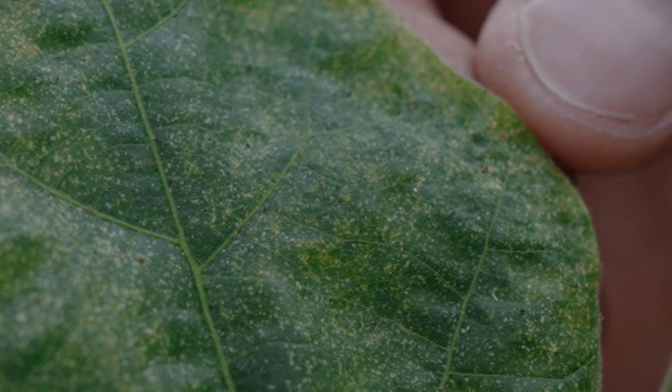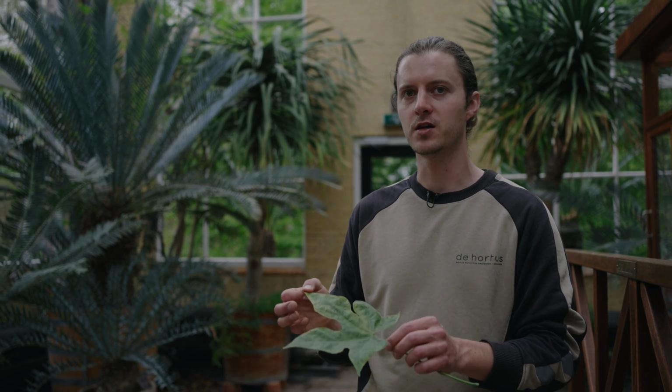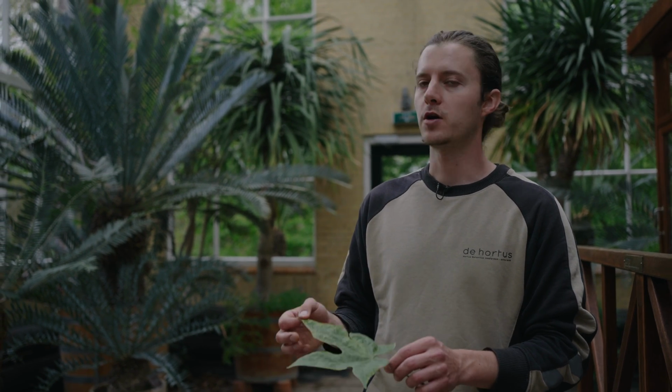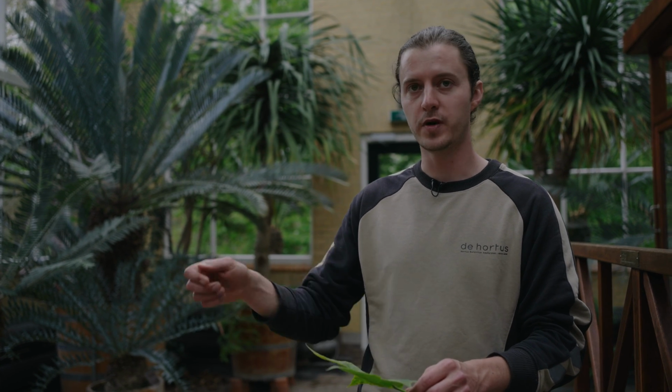Spider mites like dry and warm conditions, but that doesn't mean that you don't get spider mites in a tropical glasshouse. Even with very humid conditions, you can still get spider mites. The best way to get rid of them is actual contact with water. So at home, what you can do is to spray your plants very often, especially the plants that you know are susceptible to spider mites.